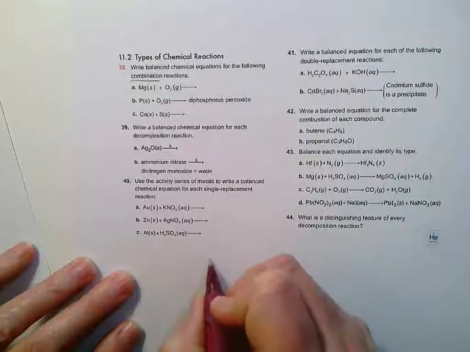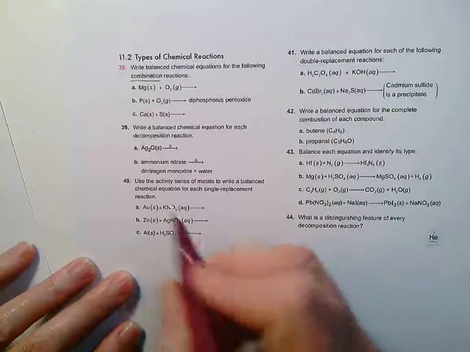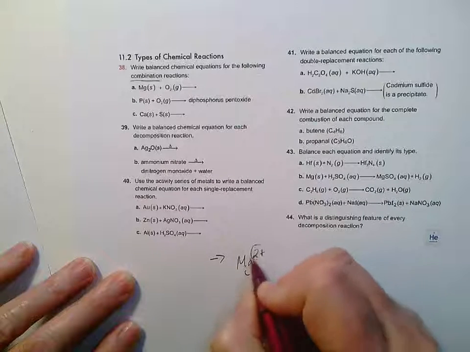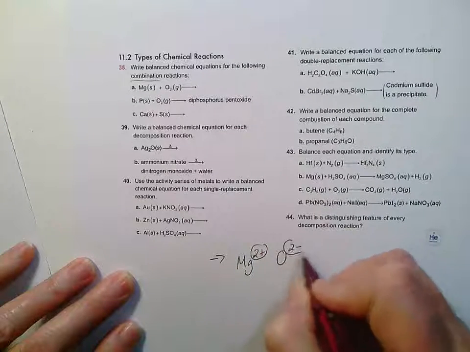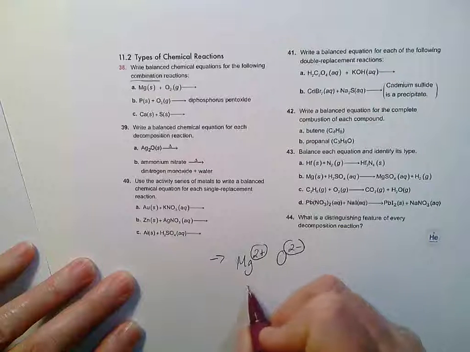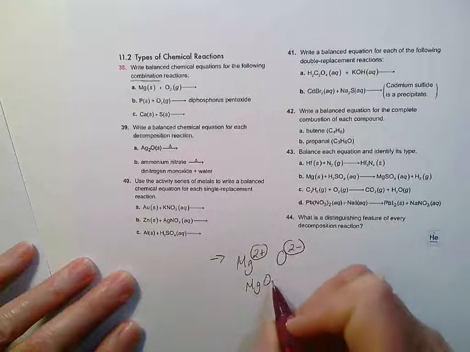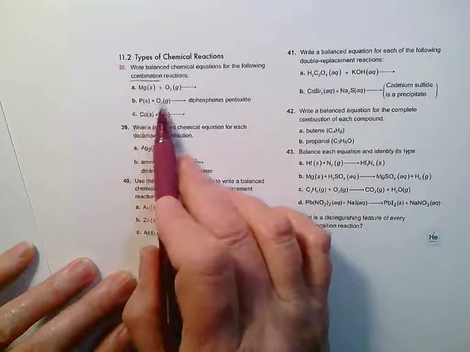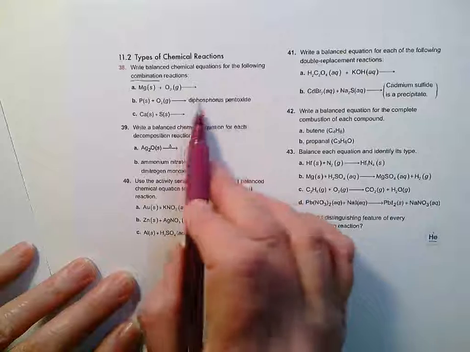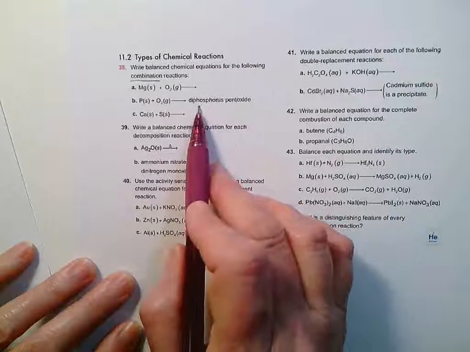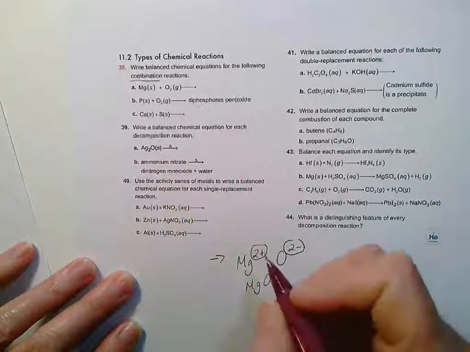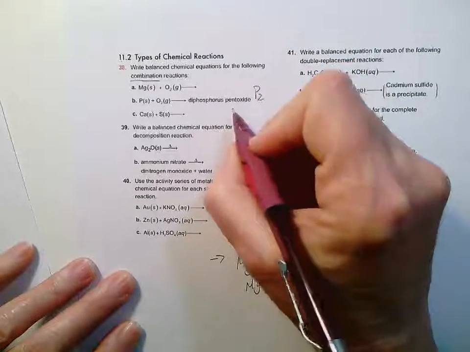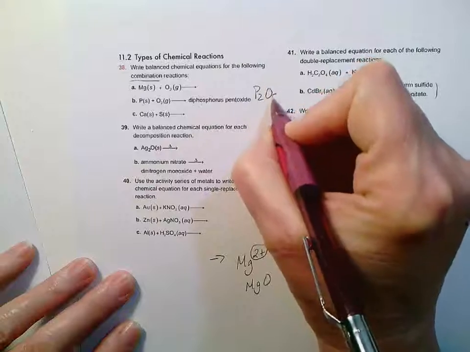So for that, my product is going to be, I'll have magnesium, which again, you're going to have to write out what those charges are. And oxide, since they're the same, that product would be just MgO. How about for phosphorus and oxygen, giving me, and they told me what it's going to be so I know what subscripts to write. And so diphosphorus, we should recall, is P2, pentaoxide is O5.